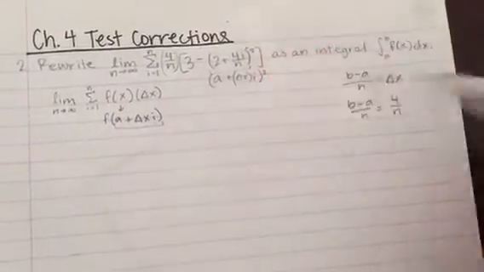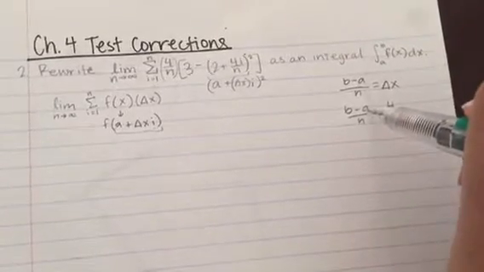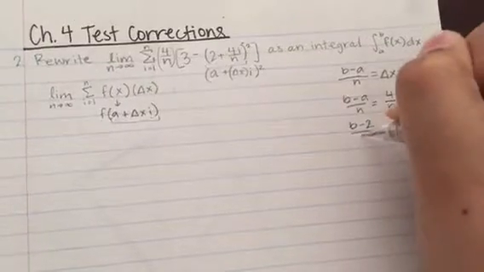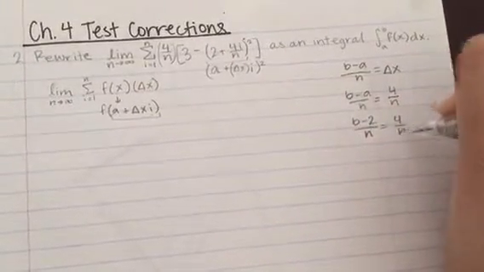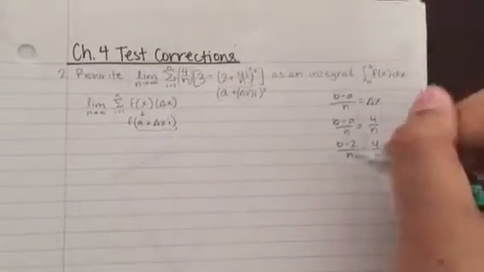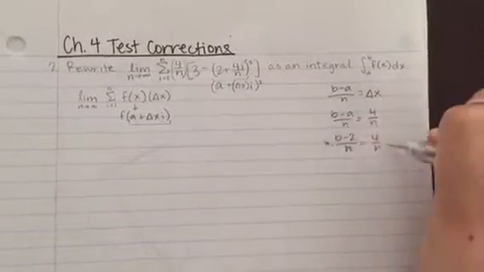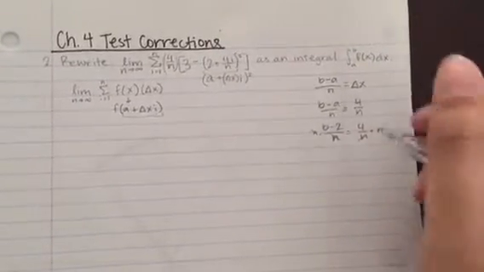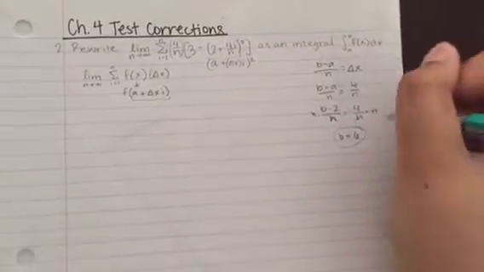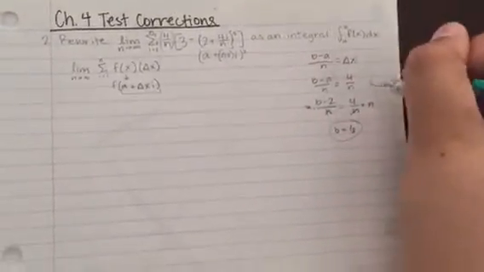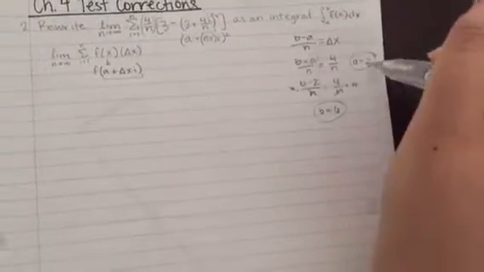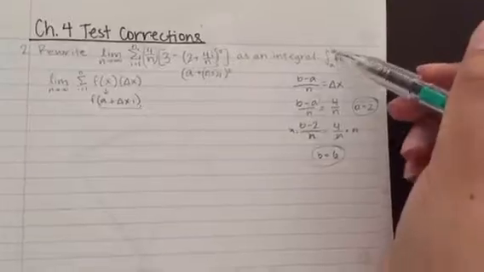For the a here, they give you that it's 2, so you can plug in: b minus 2 over n equals 4 over n. Then from here we can cancel out these n's. So then we find that b equals 6. So now we have what b is, and we also have what a is. So now we know what we can plug in for b and a.